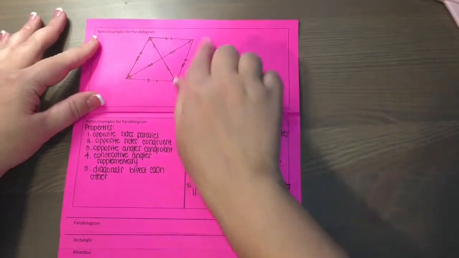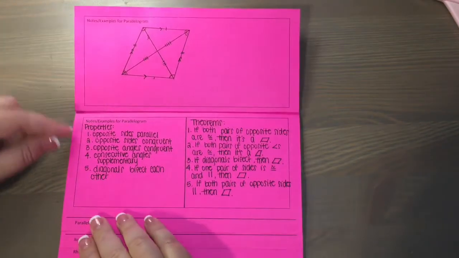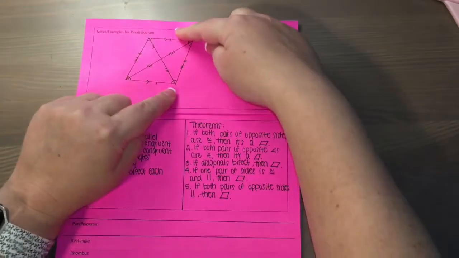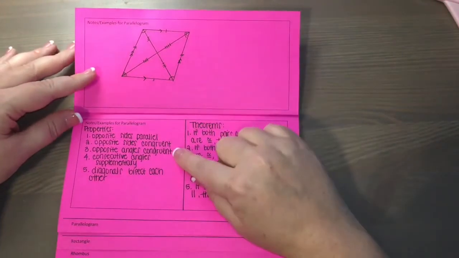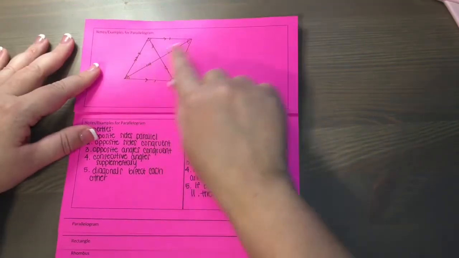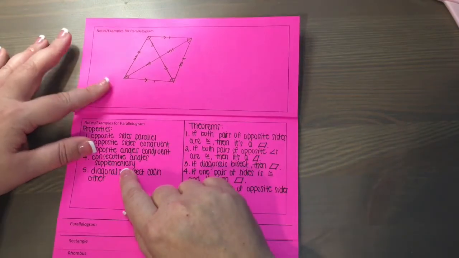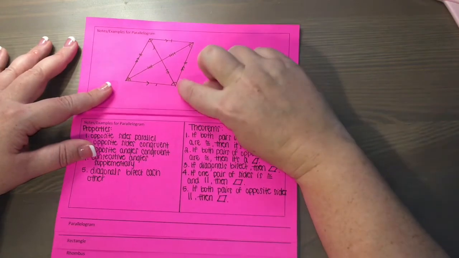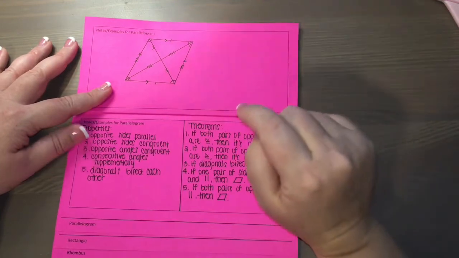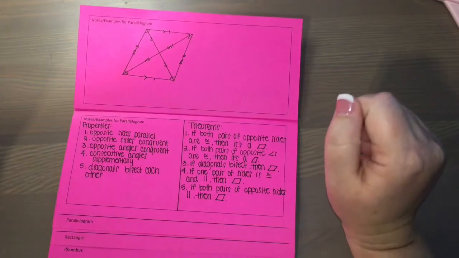So if you want to jot down, this picture shows all the properties. The properties of a parallelogram: opposite sides are parallel. So these are parallel, these are parallel. Opposite sides are congruent. That means they have the same measure if you don't remember. Opposite angles are congruent. Consecutive angles are supplementary. These 2 angles are going to add up to 180 degrees, and these 2 angles will add up to 180 degrees. And then the diagonals bisect each other. They're going to cut each other in half.